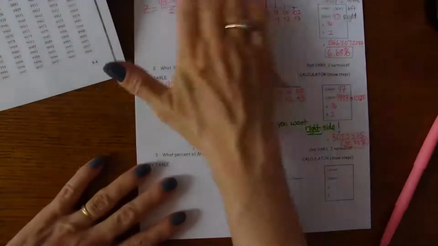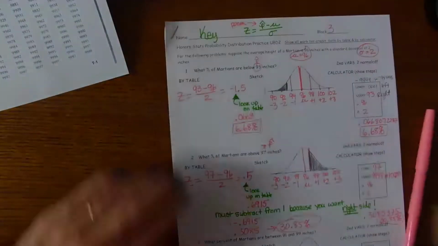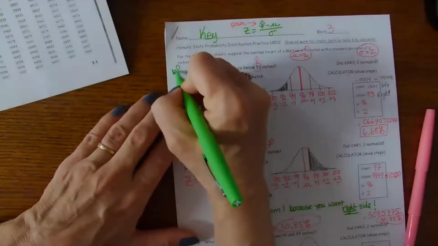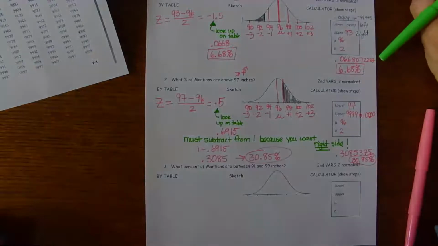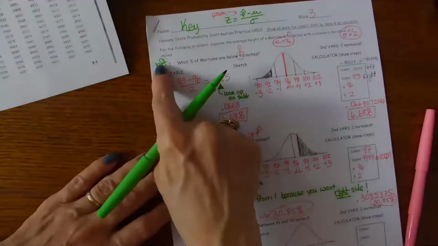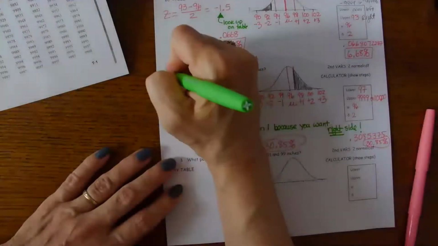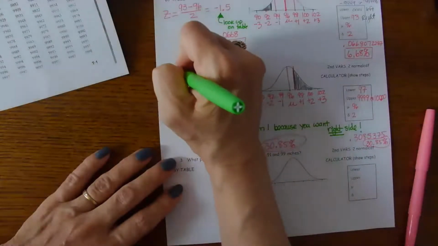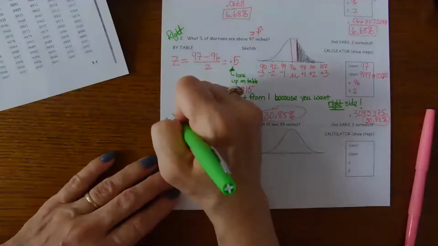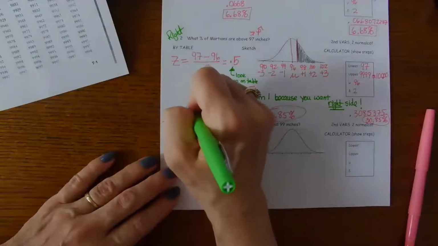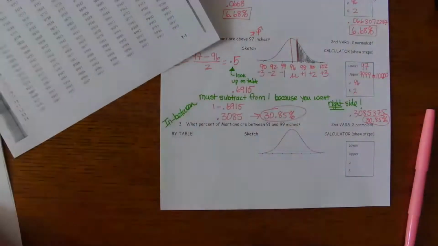Now we did a left. Let's write this down. Left. We did a left one and we did a right one. What's left? An in between. All right, let's try an in between one.